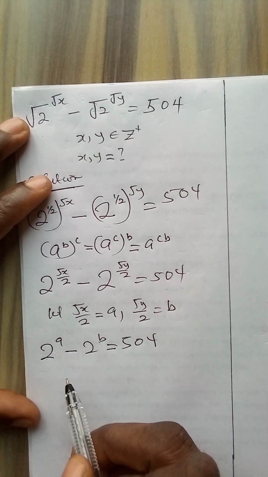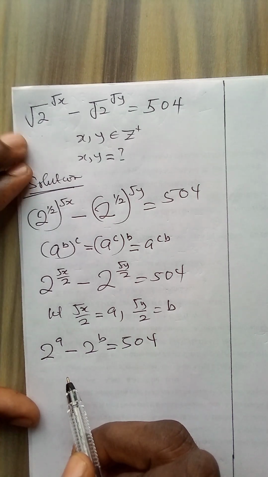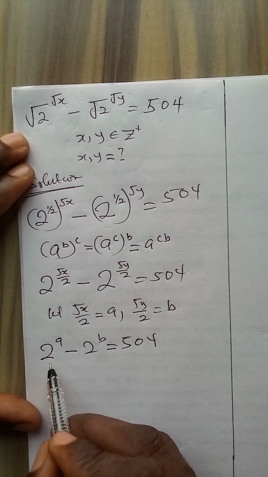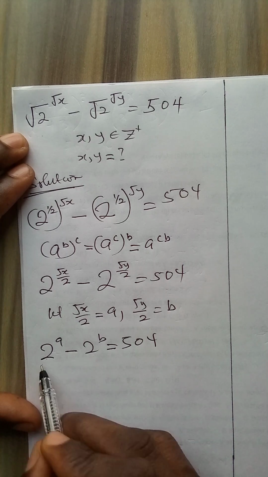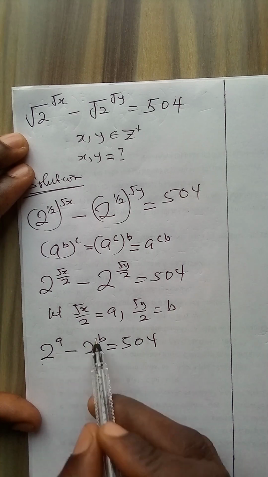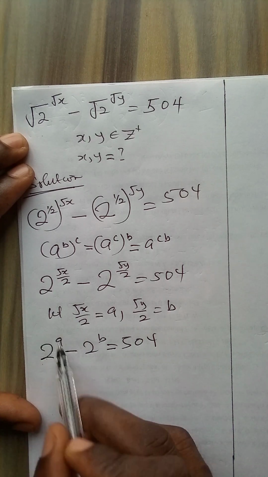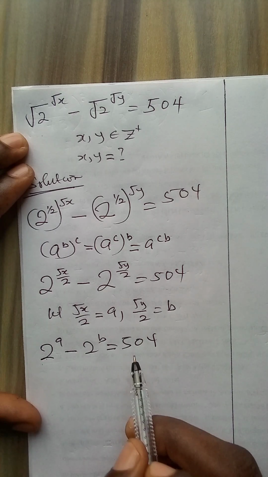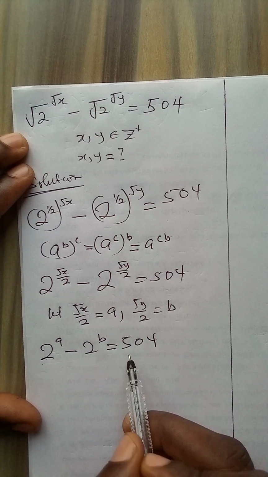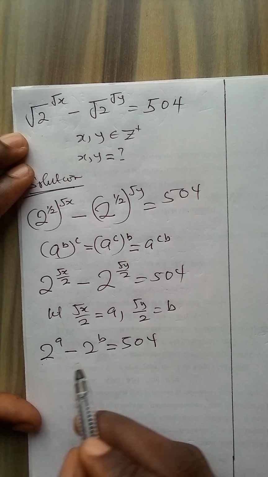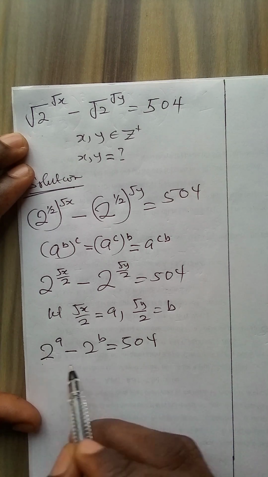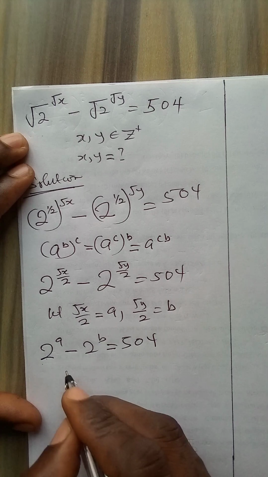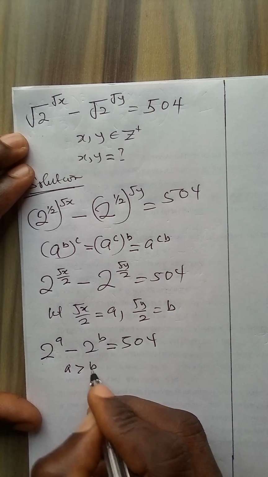Now let us look at the problem critically and see if we can proceed from here. We have the same base here, that is base 2, and different powers. Now, this term minus this term will give us a positive integer or a positive whole number. It simply means that this term is greater than this term, or that a is greater than b.